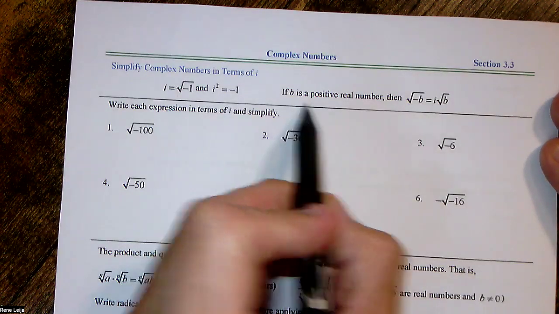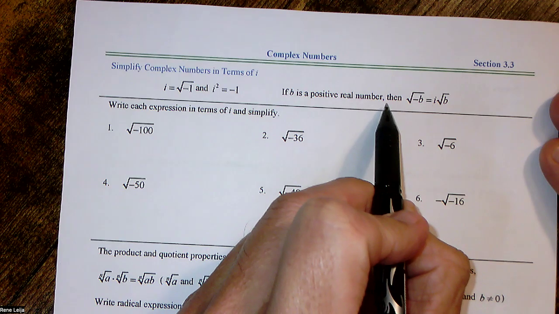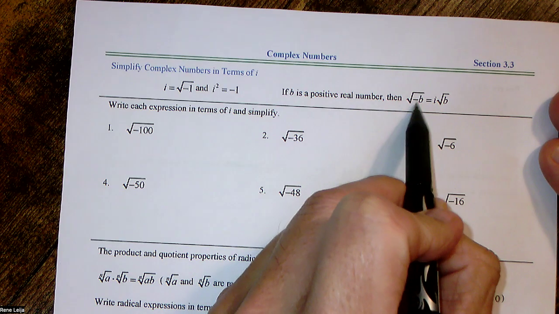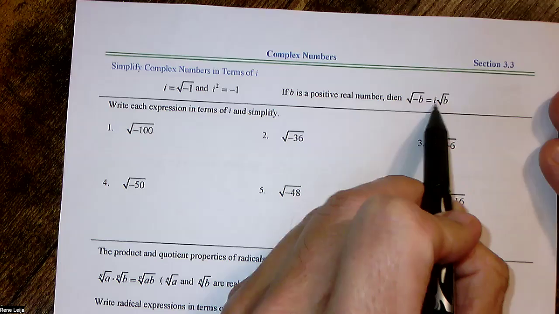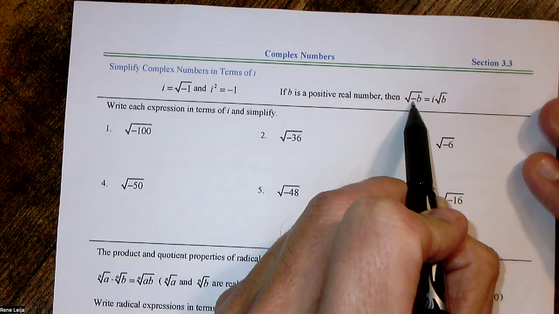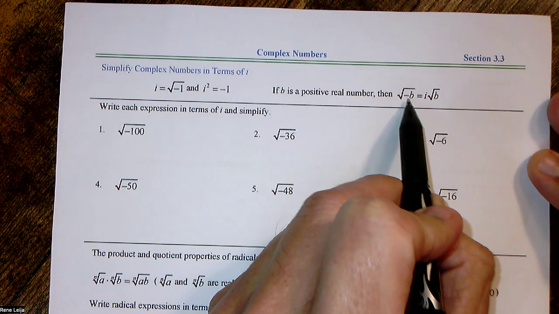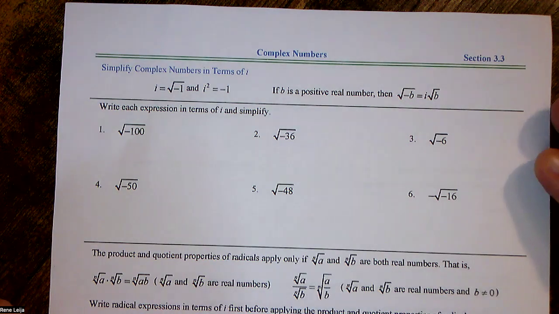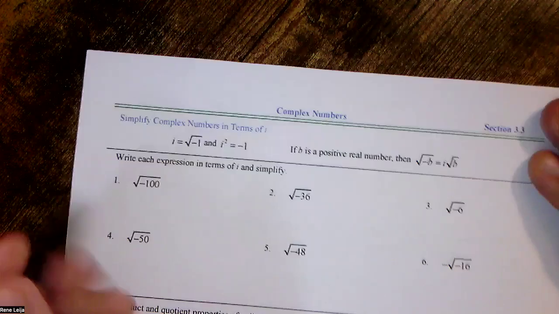Okay. If b is a positive real number, then the square root of -b is going to be i times the square root of b. So basically, anytime you have a negative inside of a radical, that's just going to pull out as an i, but I'm going to show you why this works.